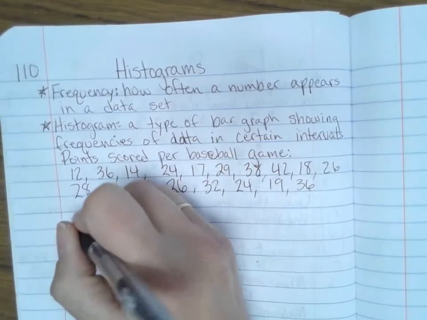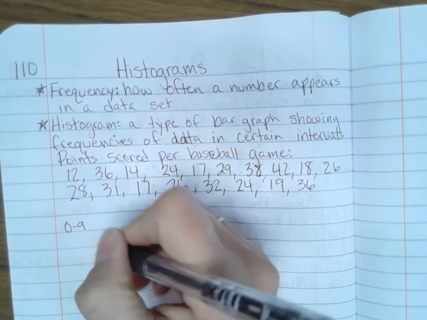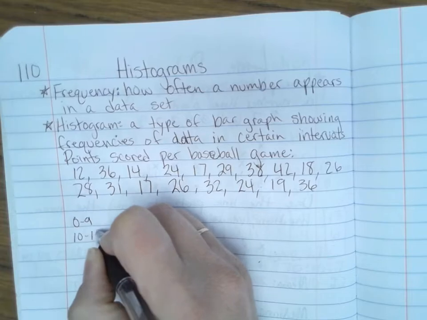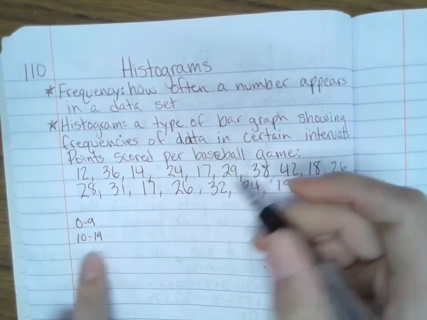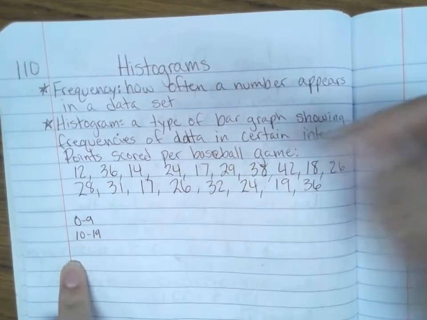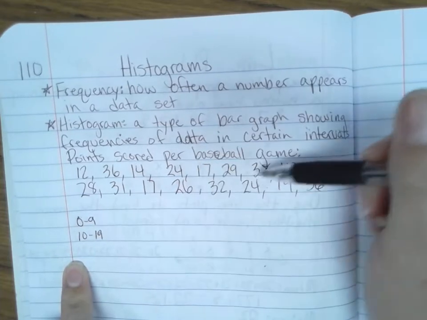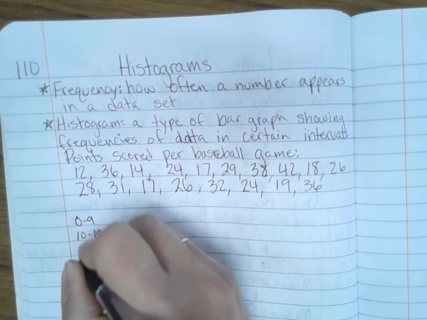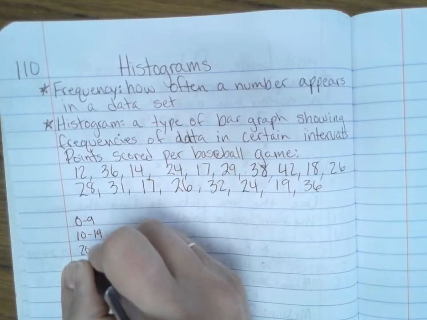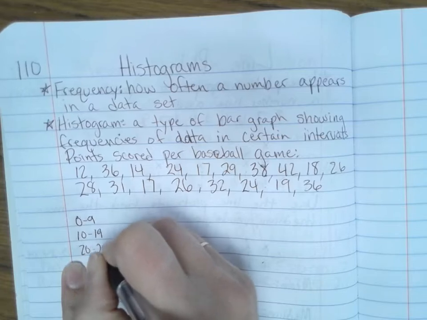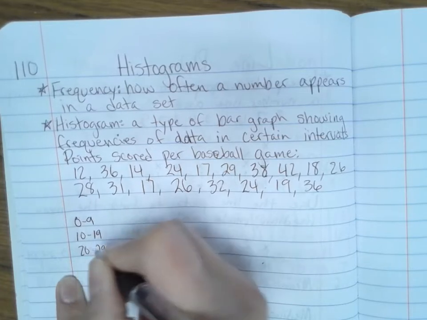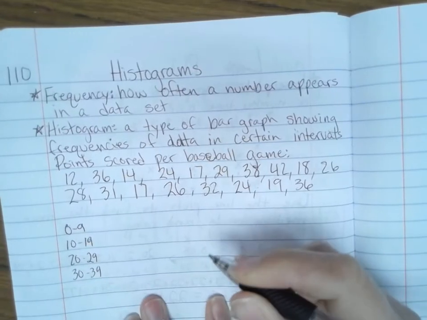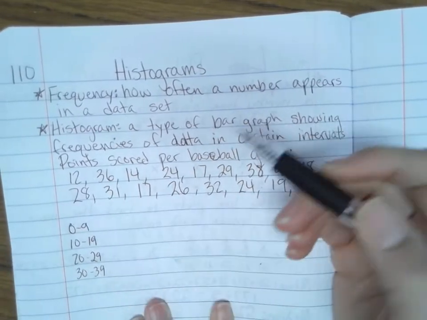Our intervals have to be even. I'm going to do 0 to 9, then 10 to 19. See how those are even? That's 10 numbers, 10 numbers. And it has to just cover all your data. So I need to go up to 38, so I'm just going to go to 40 to make it easy. 10 to 19, then 20 to 29, 30 to 39. I guess I'm not even going up to 40. So I have 1, 2, 3, 4 intervals.